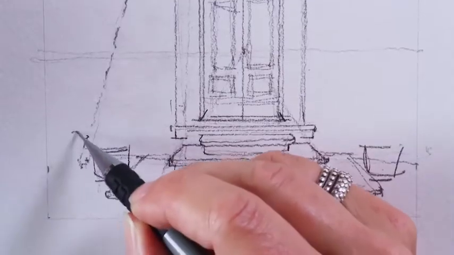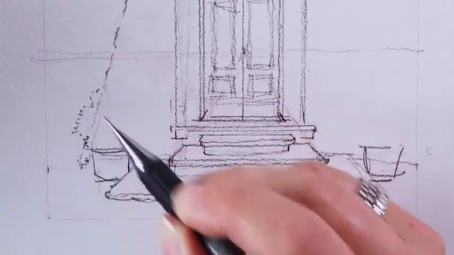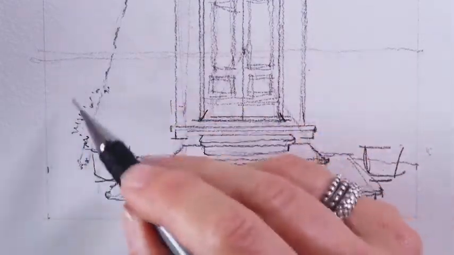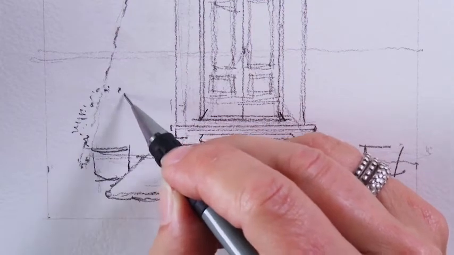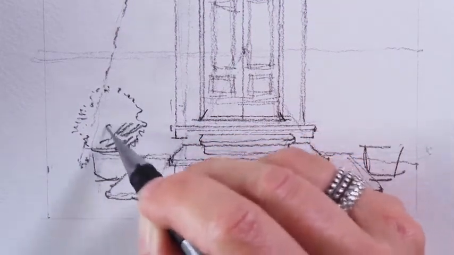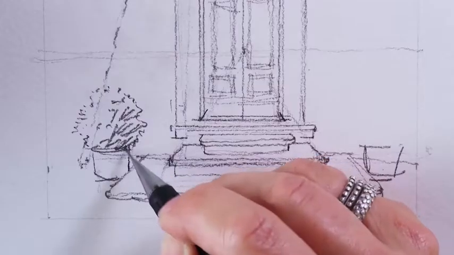So when I make this line, again, the texture says a lot about the material. And I'm picking up my pencil a lot. I want it to feel like that's a sun-drenched side to that plant. And this side can get darker. But again, the marks I make show the texture of the plant.